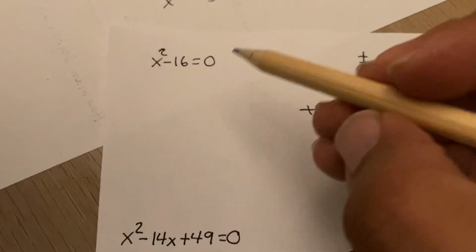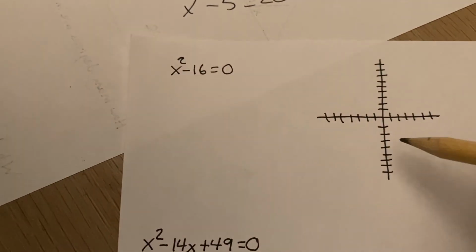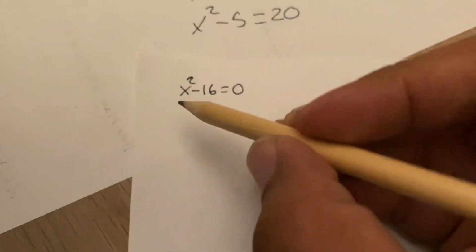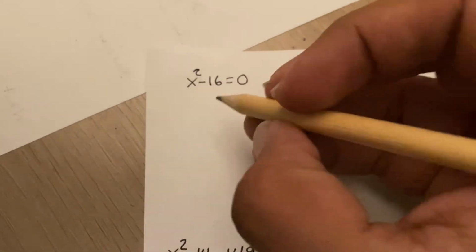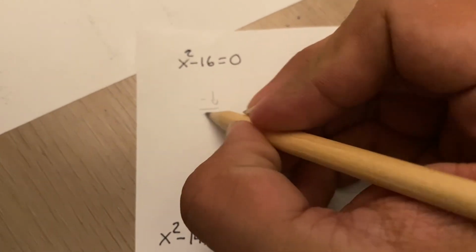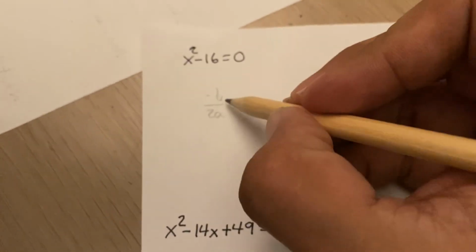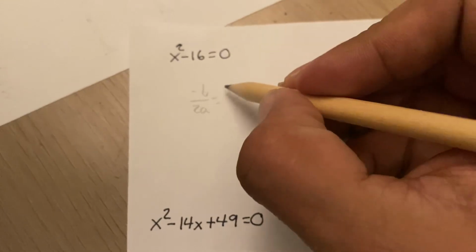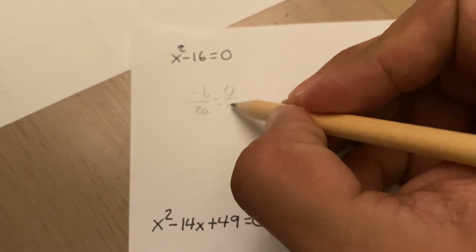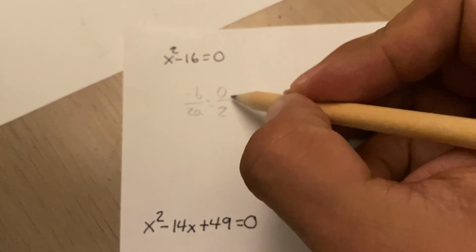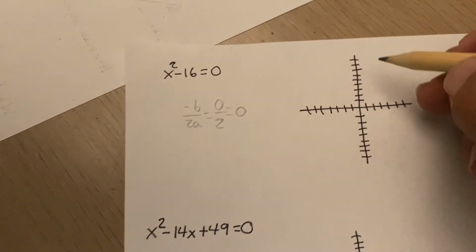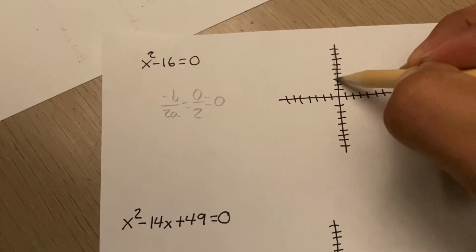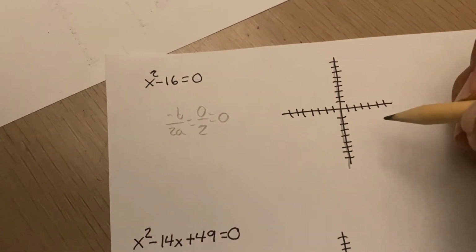All right, we're going to be graphing this on here. So first, we've got to do negative b over 2a. So negative b, there is no b, so b is 0. 0 over 2 times 1 is 2. That's going to equal 0. So the axis of symmetry is actually the y-axis.